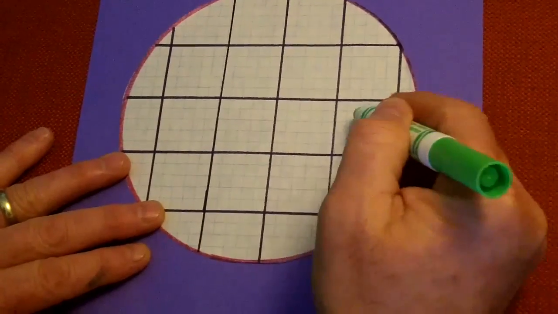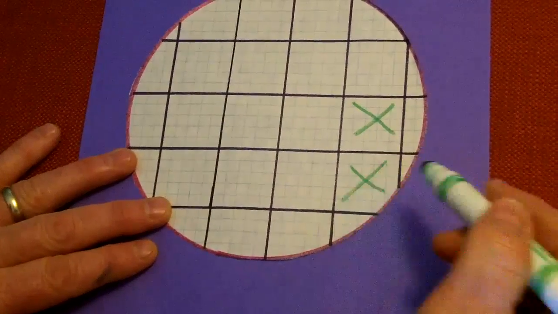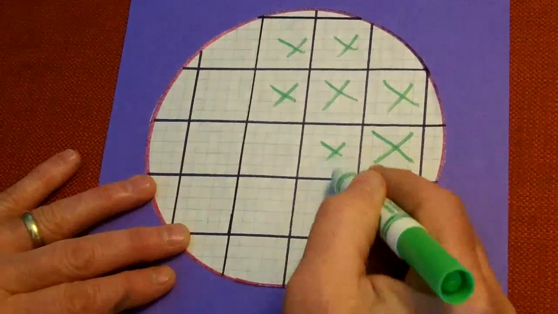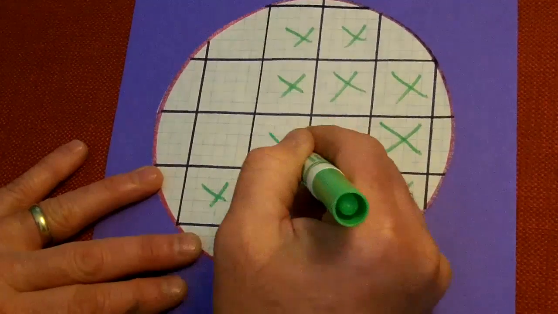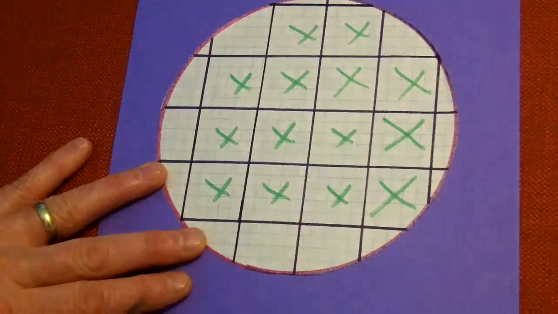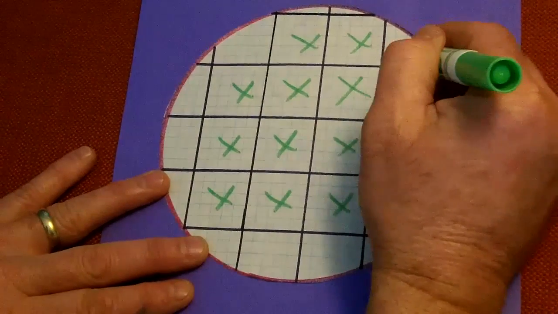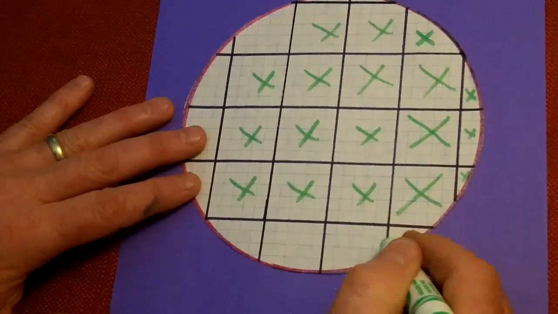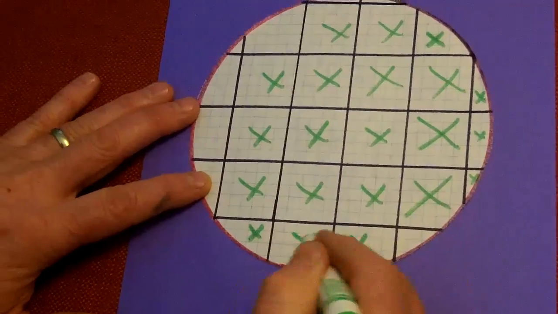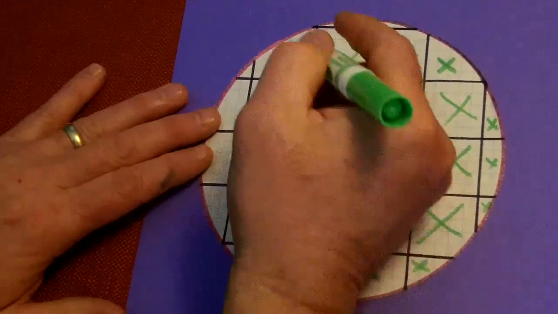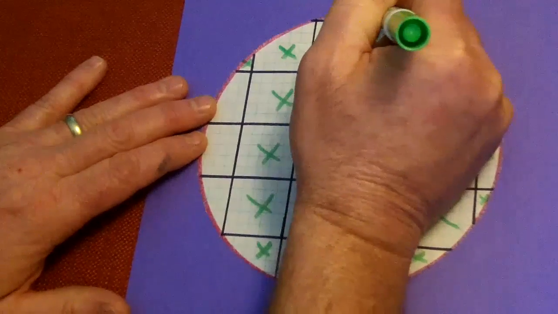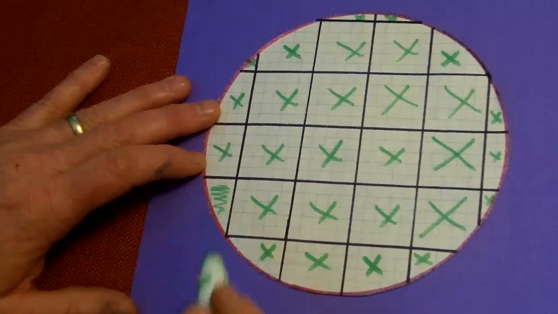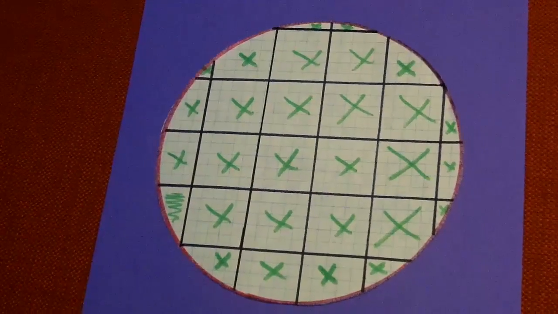Watch this. 1 square unit, 2, 3, 4, 5, 6, 7, 8, 9, 10, 11, 12, 13, 14, 15, 16, 17, 18, 19, and maybe another half, about 19 and a half.